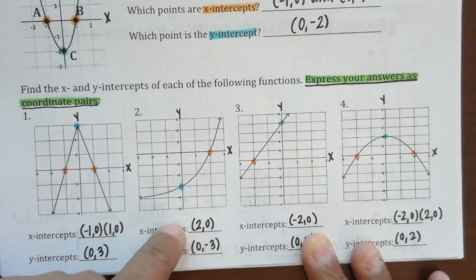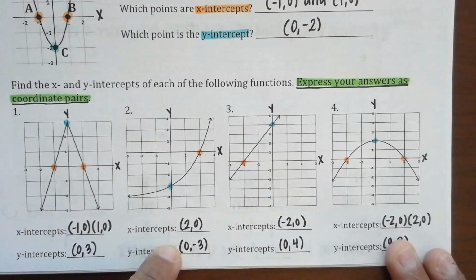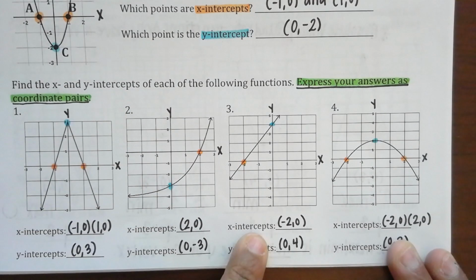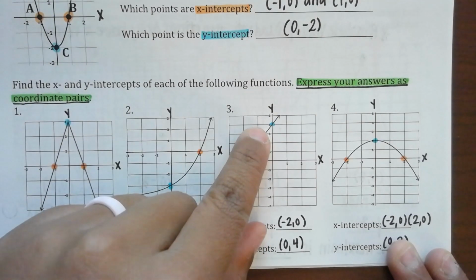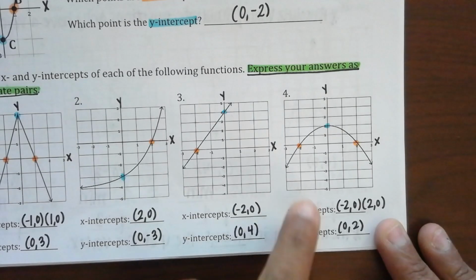So we wrote 1. How many y-intercepts? 1. So we wrote 1. Everybody with me? Looking at 3, how many x-intercepts? 1. So I had to write 1. How many y-intercepts? 1. So I had to write 1. There we go.